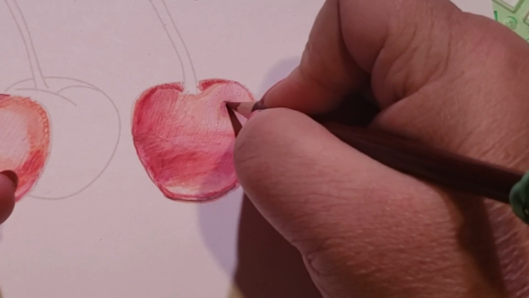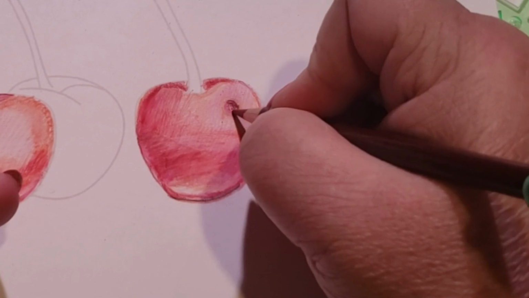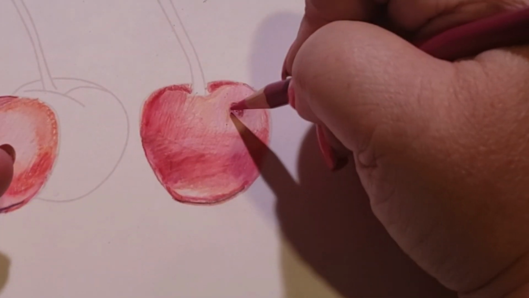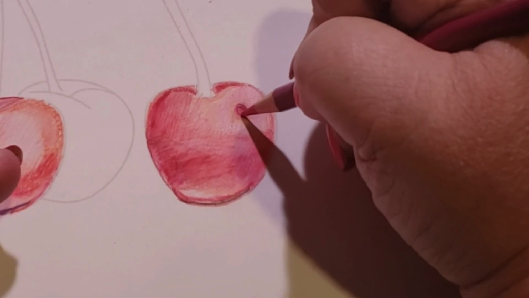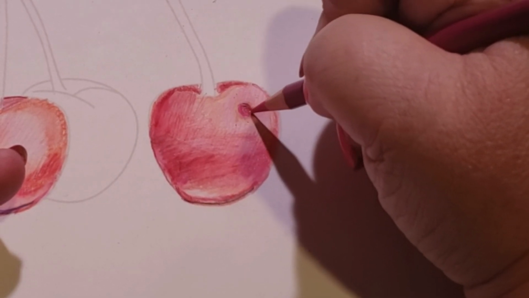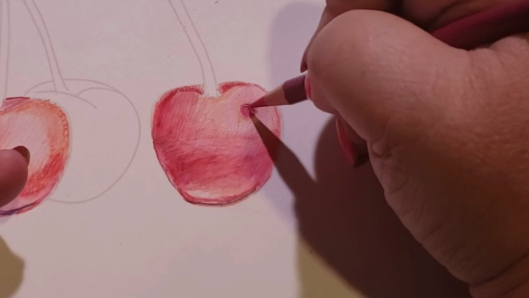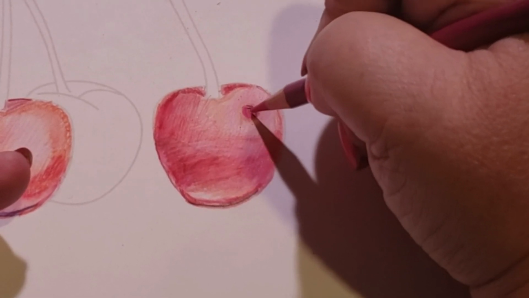The top portion would be darker and the bottom lighter, going inside. Make sure that's blended up really well.